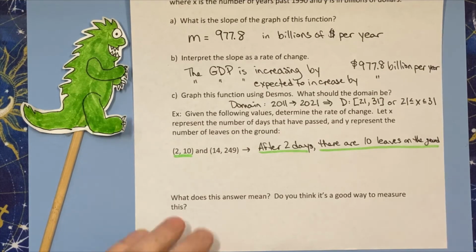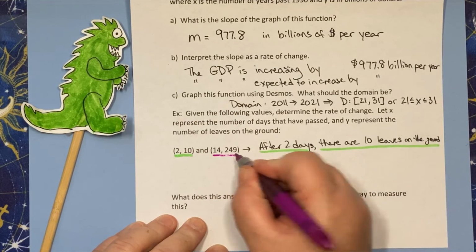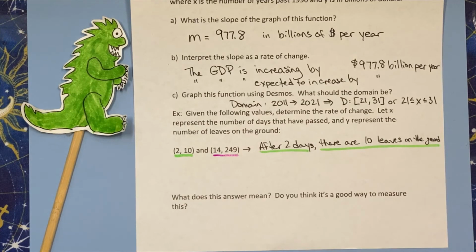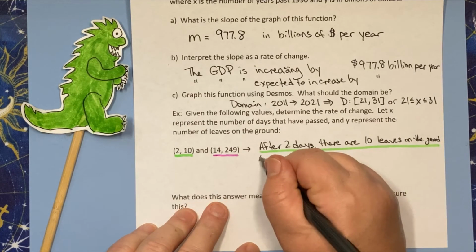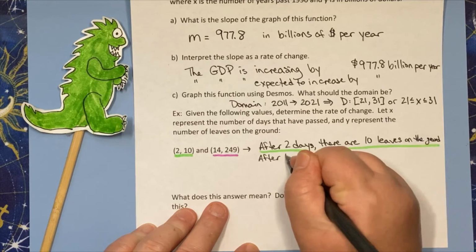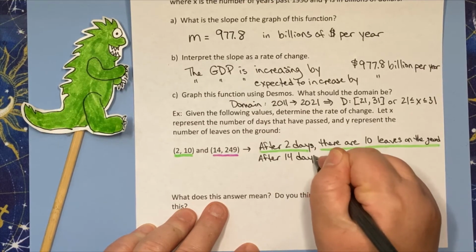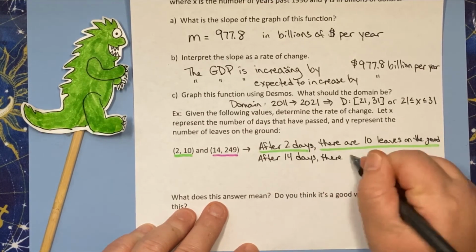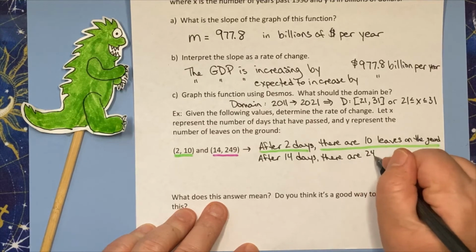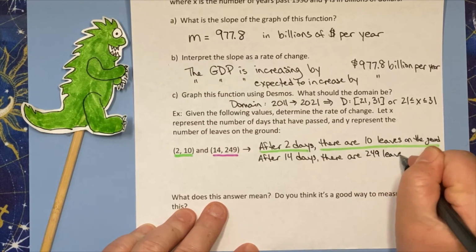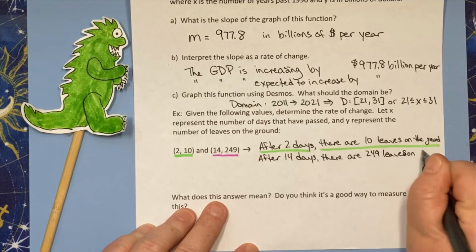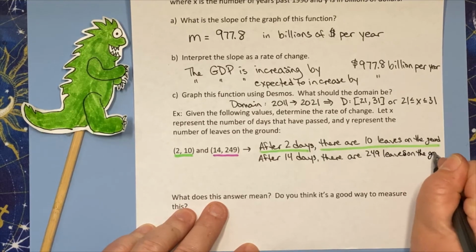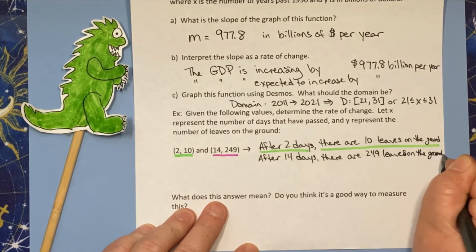And then (14, 249). Anyone who's ever had to rake leaves knows that this happens. After 14 days, there are 249 leaves on the ground. So what's happening?